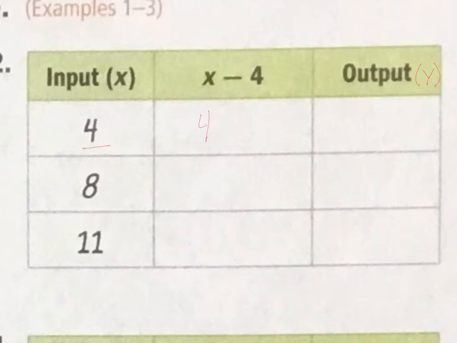So 4 is x, x minus 4. What's coming out is 0. 8 goes in, 8 is my x. 8 minus 4, that equals 4. And then 11 minus 4 equals 7. So I have my inputs and then my outputs.